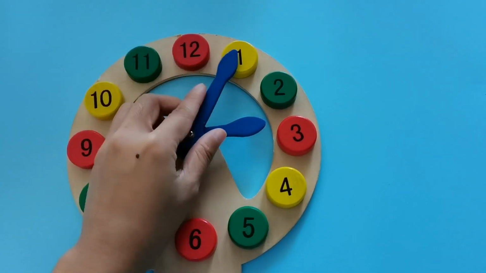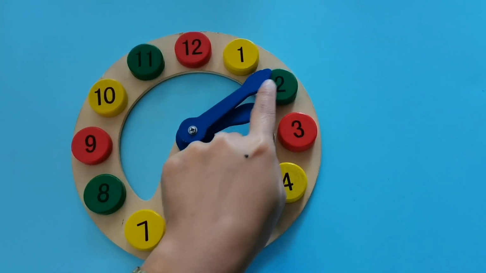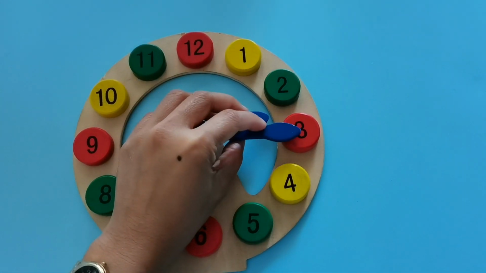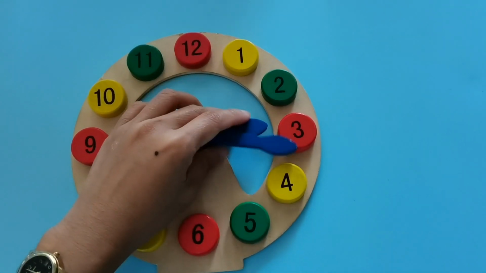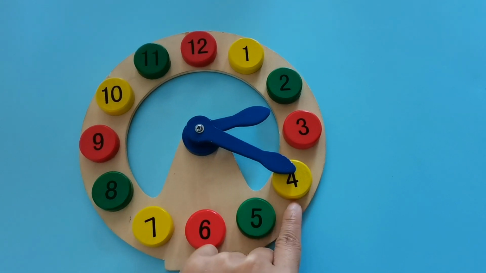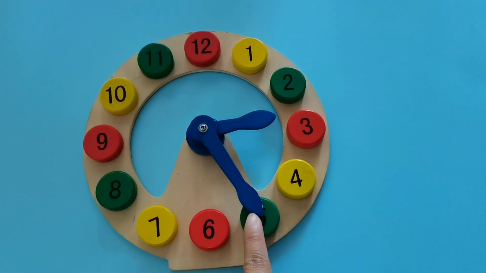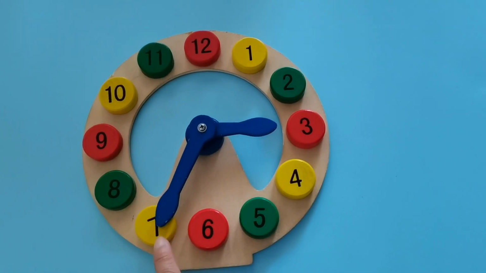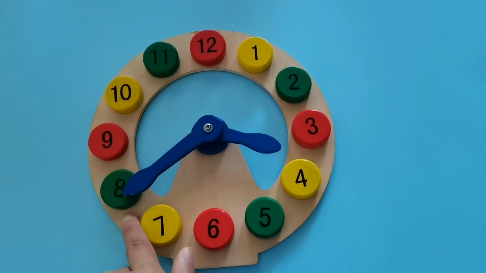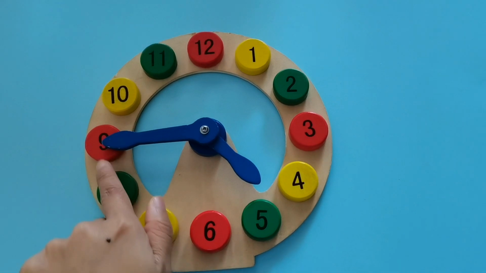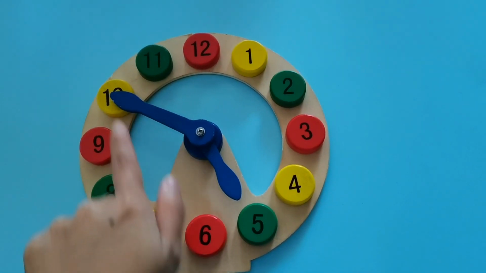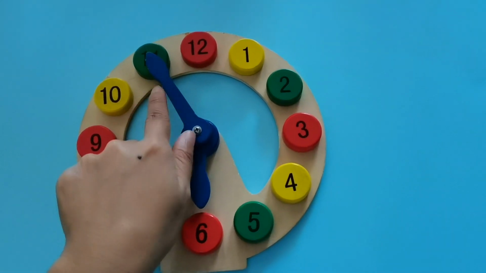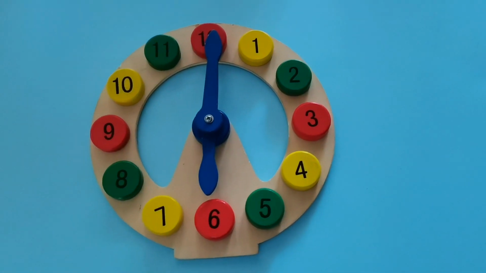5 minutes, 10 minutes, 15 minutes, 20 minutes, 25, 30, 35, 40, 45, 50, 55, and 60.